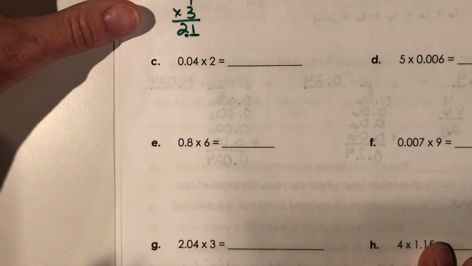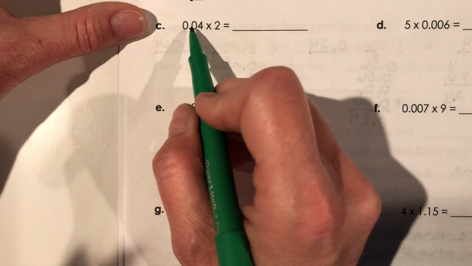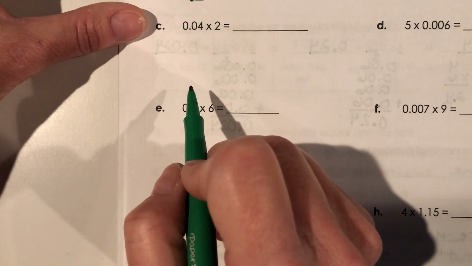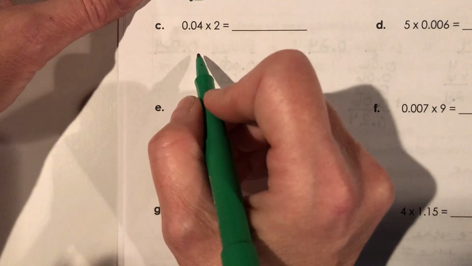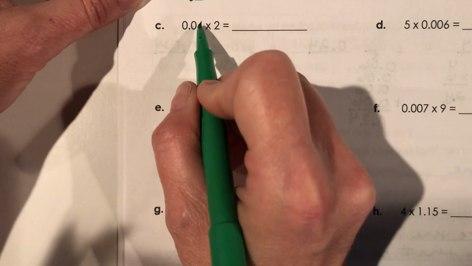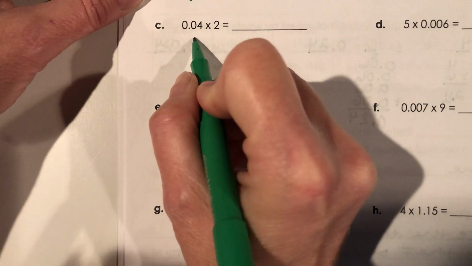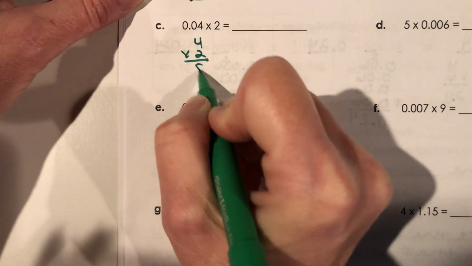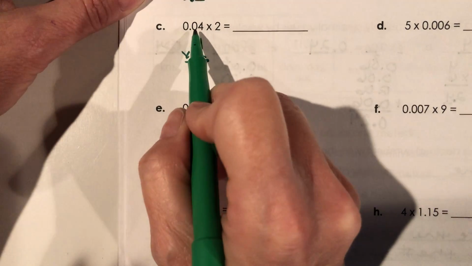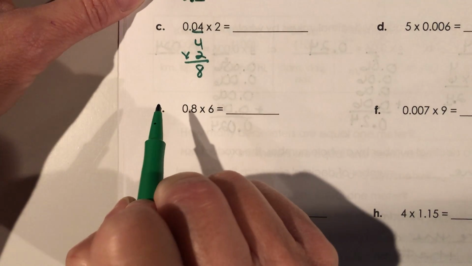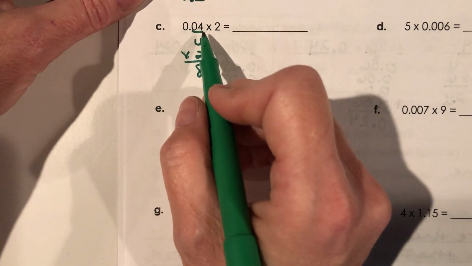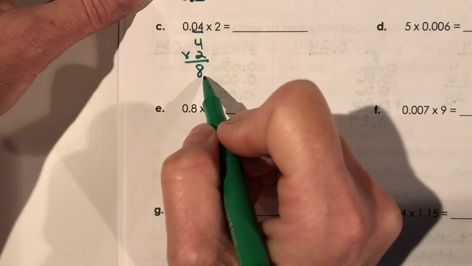Okay, jump down underneath to the letter C. If I ignore the decimal point, because that's my first step, if I just have 0.04, that's the same thing as 4, right? So really what I'm doing here is 4 times 2, right? And 4 times 2 is 8. Now, in my problem, my decimal factor has 2 digits to the right. So that means I need this to have a decimal 2 digits to the right.